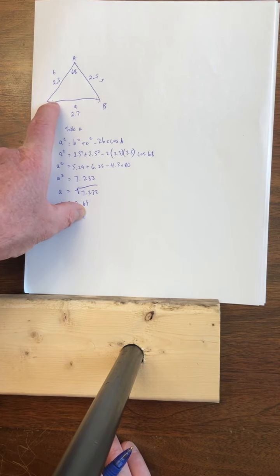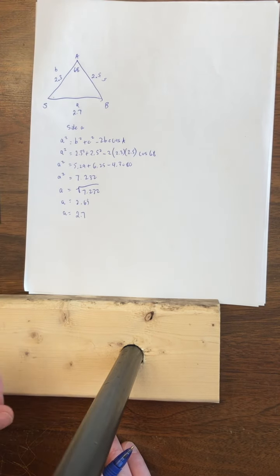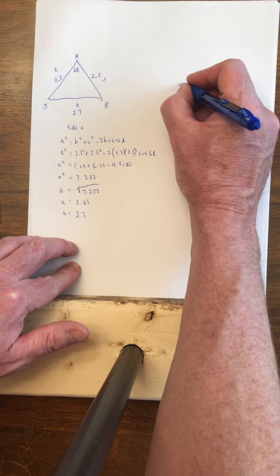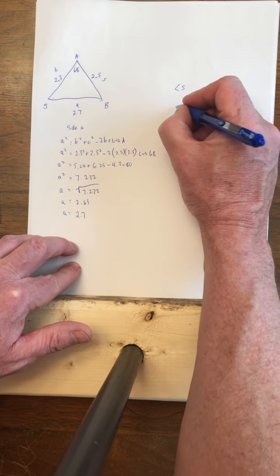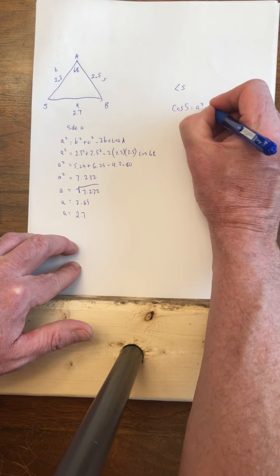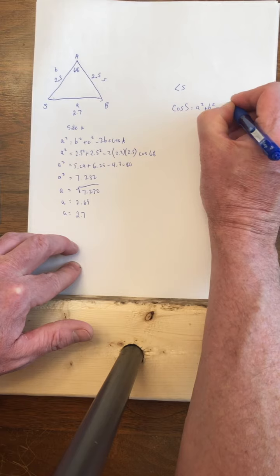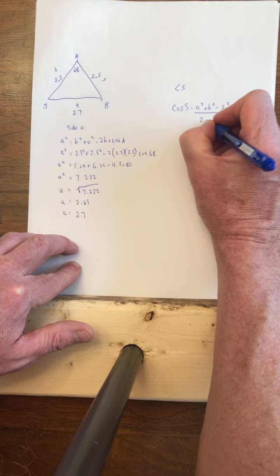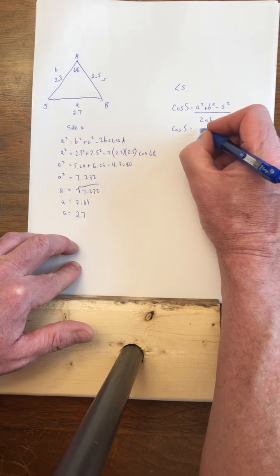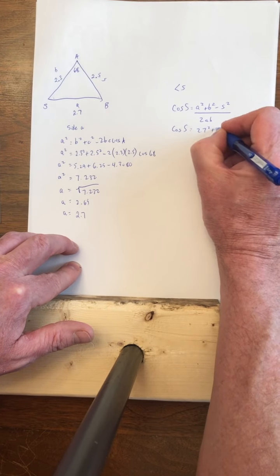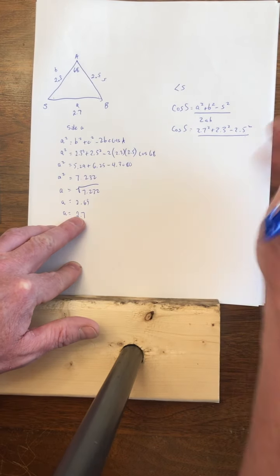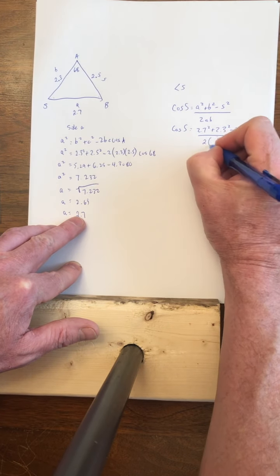All right, let's find this angle right here. Because we're finding an angle, we're going to be using our cosine as well, but we're going to be using the reworked version. So to find angle S, we'll use our cosine S, which is equal to A squared plus B squared minus S squared, all over 2AB. Cosine S is 2.7 squared plus 2.3 squared minus 2.5 squared.